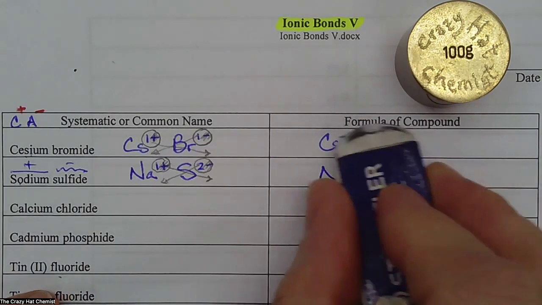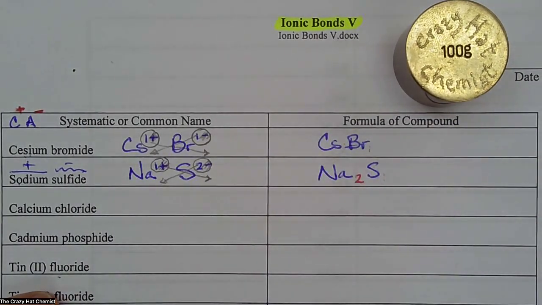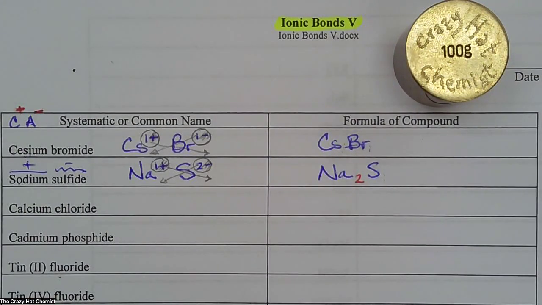So you're going to erase all these pencil marks. They do not belong there. They're wrong if they do, because they were just assumed. Okay, the next one is calcium chloride.